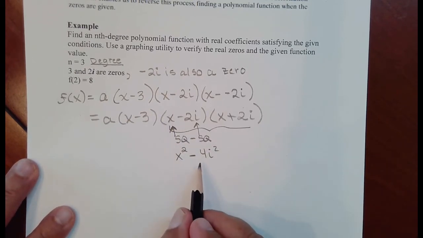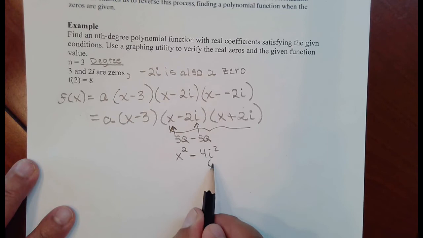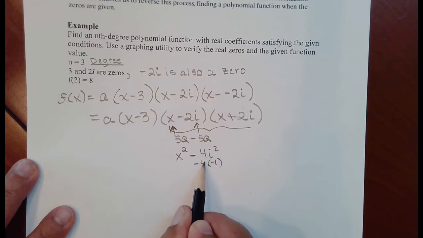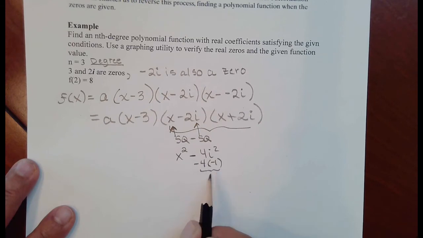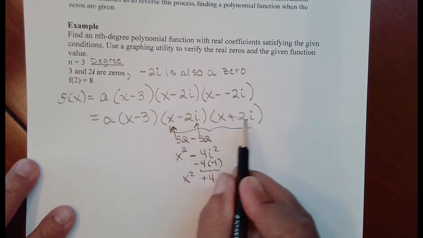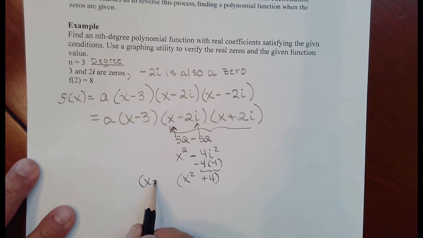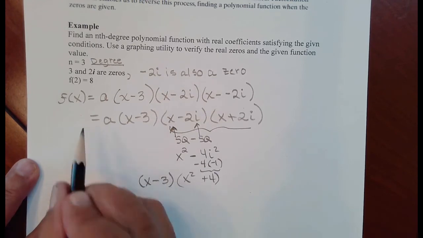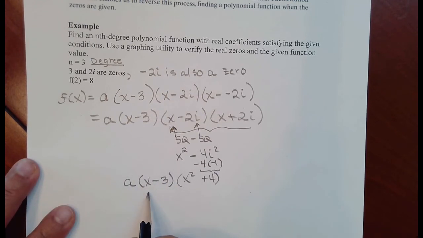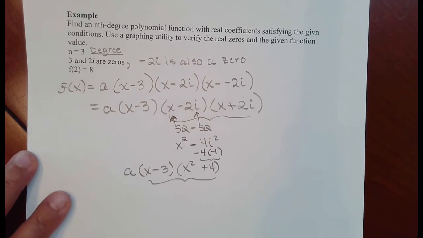Okay, now let's clean this up a little bit. i squared is defined as -1. Bring down that -4 multiplier. This times this is +4. So all of this foiled out is x squared plus 4. Drop down that x minus 3, the leading coefficient, and now let's work on getting this foiled out.